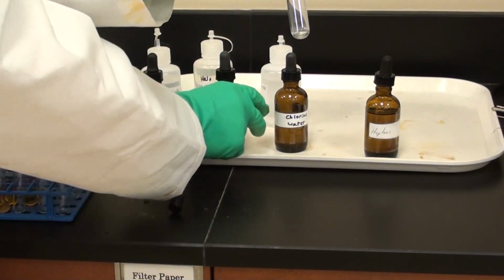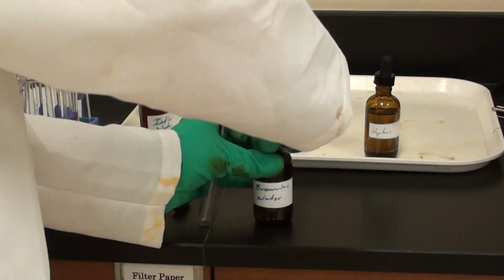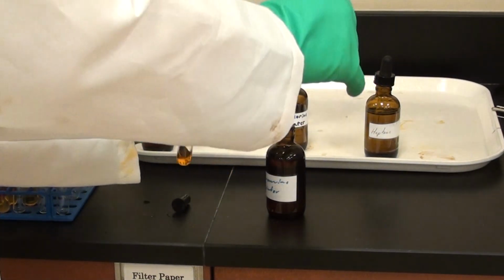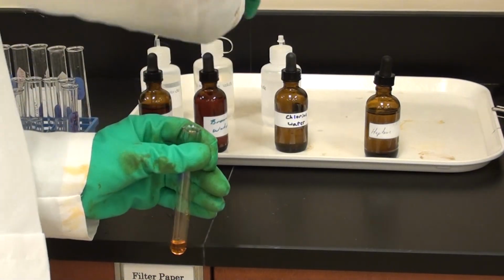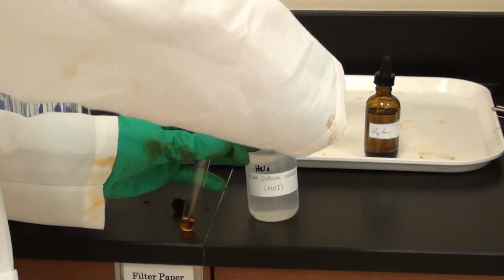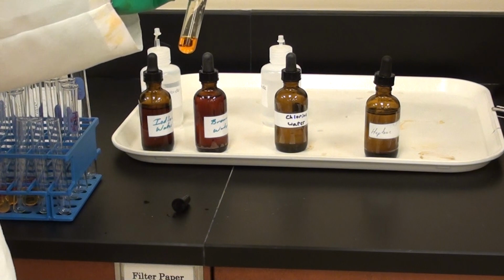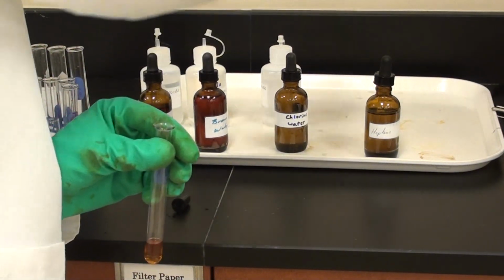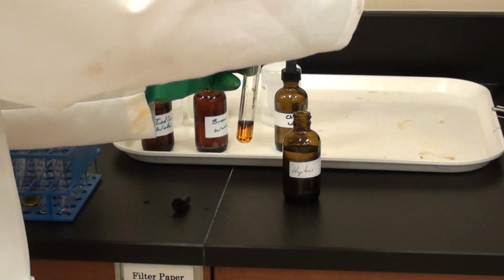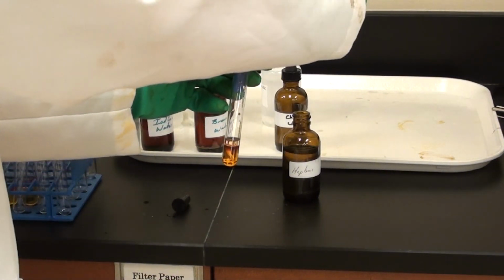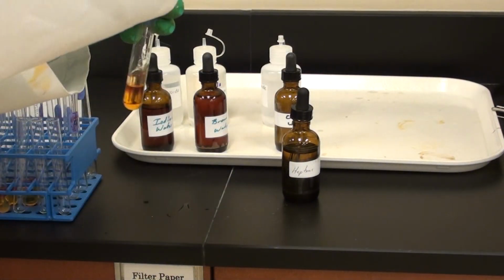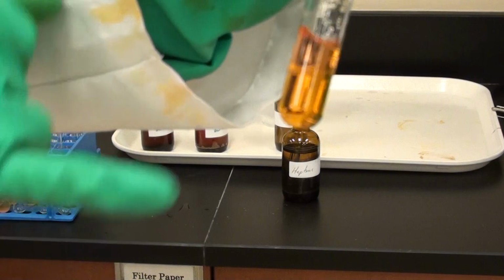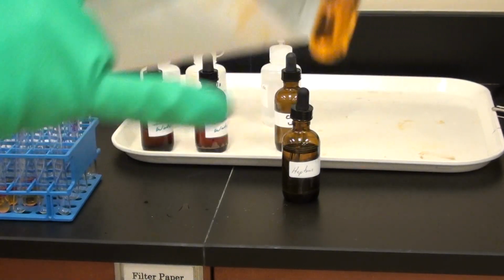Alright, so now we're going to react bromine water with the sodium iodide. Adding a couple squirts of the bromine water. And we'll add a little bit of sodium iodide to it. Alright. We're not interested in what happens here, just what happens once we add the hexane. Okay. And again, we're only interested in the color of the top layer there.